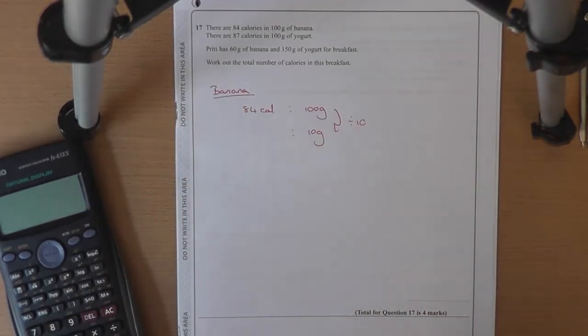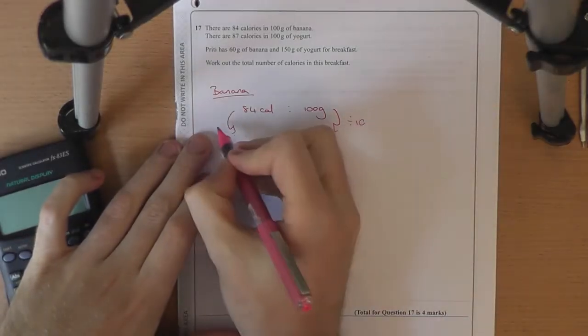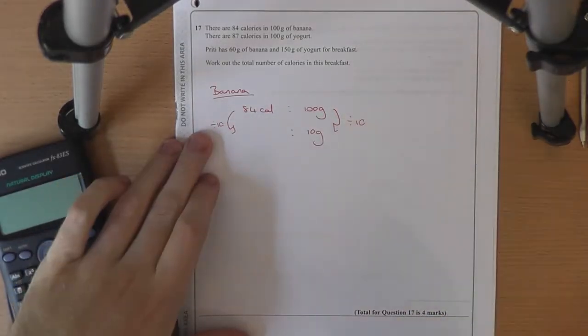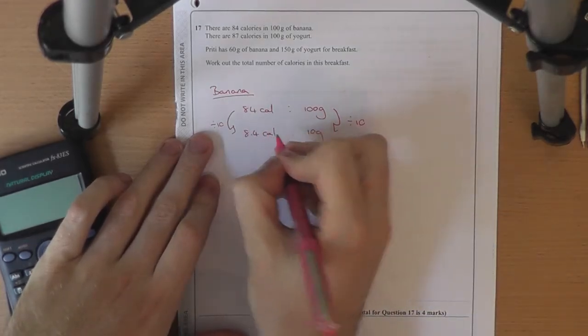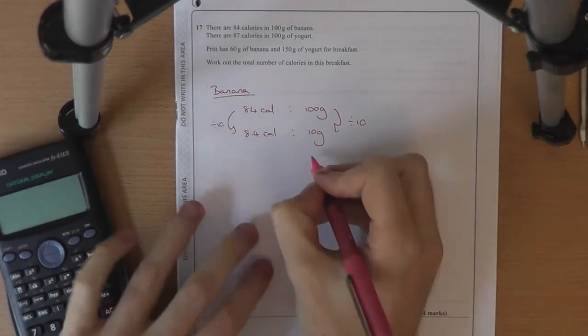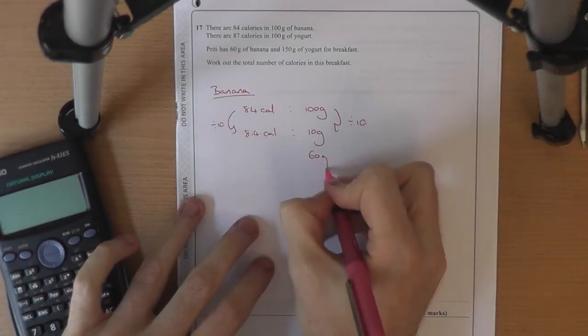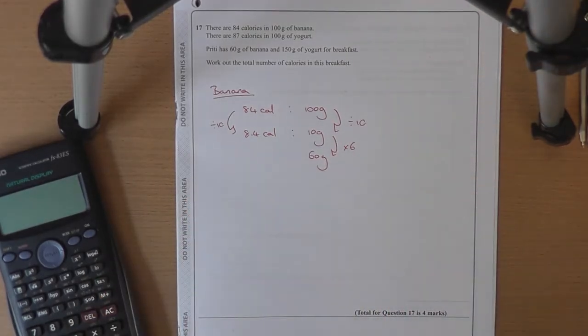If I know that 100 grams is 84 calories, then 10 grams will be 10 times smaller. Now if I've divided by 10 on the right, I'm going to have to divide the number of calories on the left by 10 as well, and I'm going to find out that 10 grams contains 8.4 calories. Why is that useful? Because I can now use that to scale up to 60. 6 lots of the 10 grams will give me 60 grams.